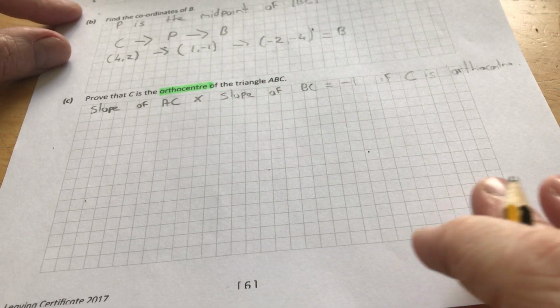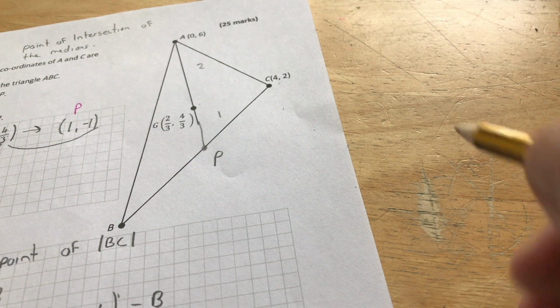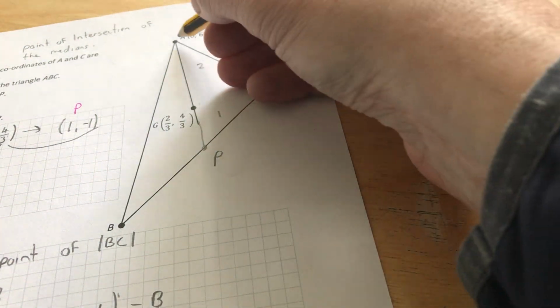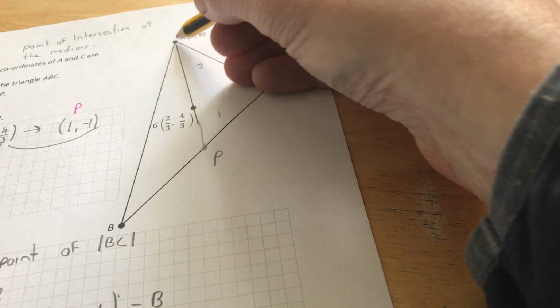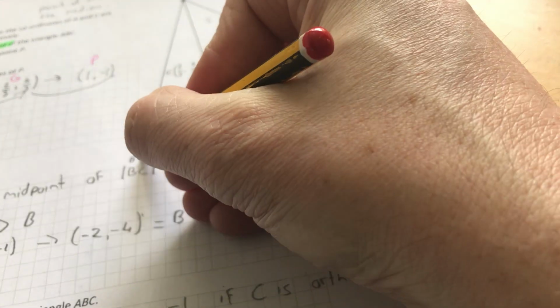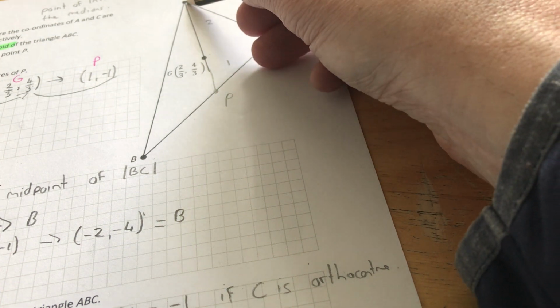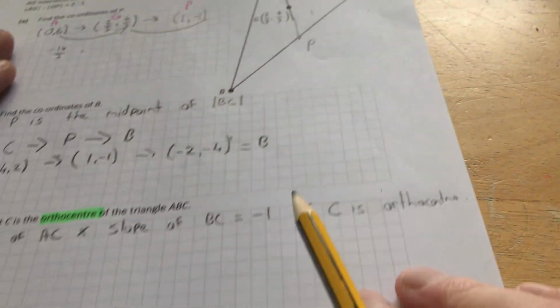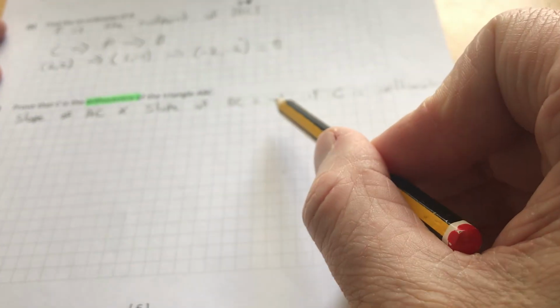Now prove that C is the orthocentre of the triangle ABC. Now remember what the orthocentre is? It's the point where the altitudes meet. An altitude is a line that goes through a vertex and meets the other side at a right angle. So if C is the vertex, then this meets that side at a right angle, and this meets that side at a right angle. So I basically have to show that the slope of AC multiplied by the slope of BC equals -1 if C is the orthocentre.